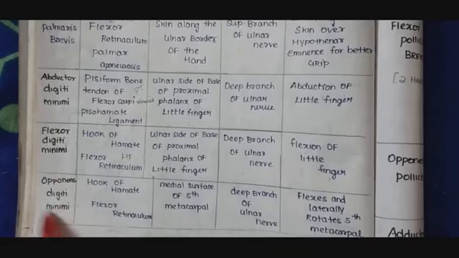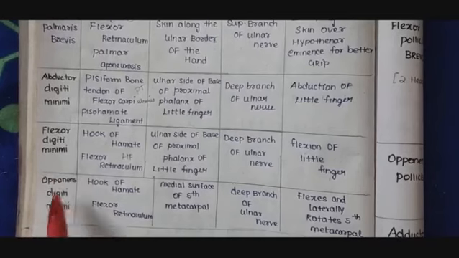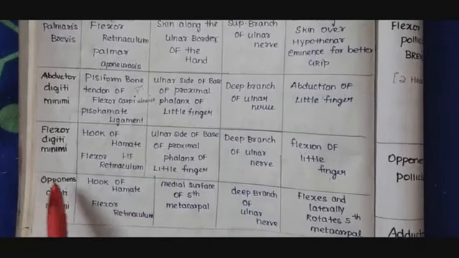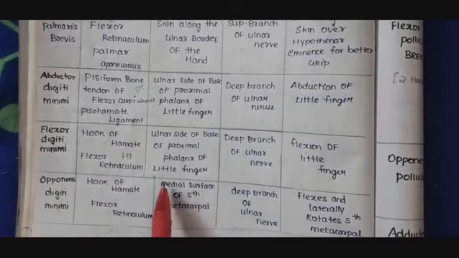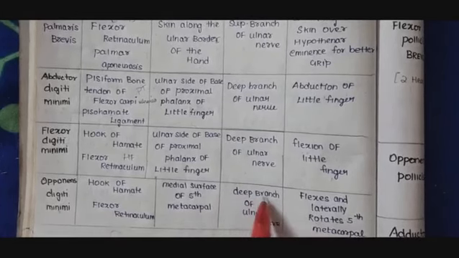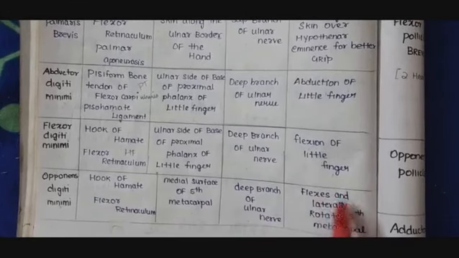Now let us discuss the last muscle, which is nothing but opponens digiti minimi. The origin of opponens digiti minimi as well as the flexor digiti minimi is the same. That is, it originates from the hook of hamate as well as from the flexor retinaculum. Opponens digiti minimi gets inserted at the medial surface of the fifth metacarpal bone. Nerve supply, same, it is supplied by the deep branch of the ulnar nerve. What is the action? So it flexes and laterally rotates the fifth metacarpal bone.